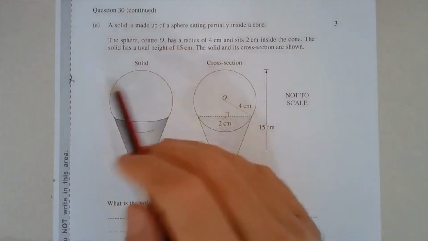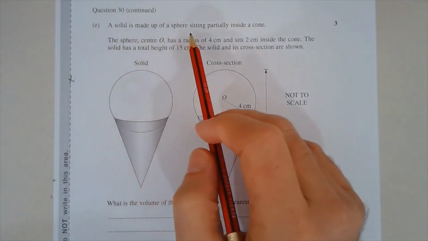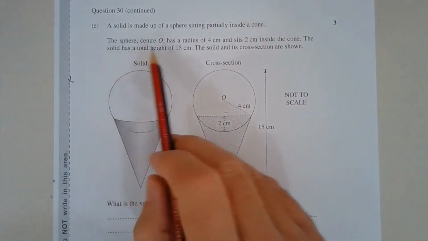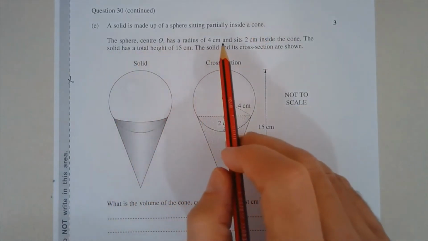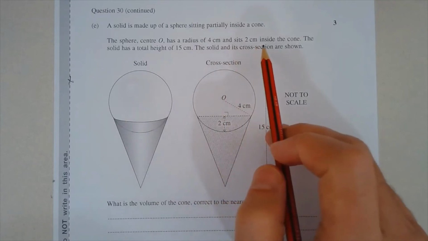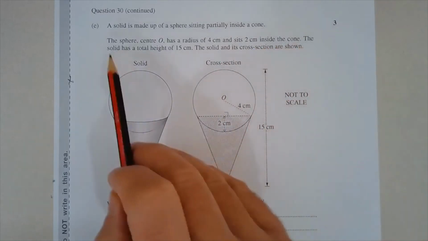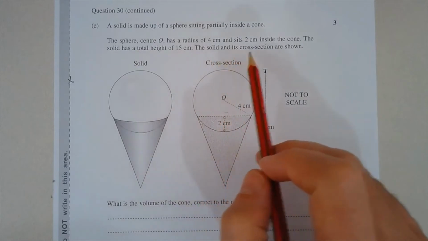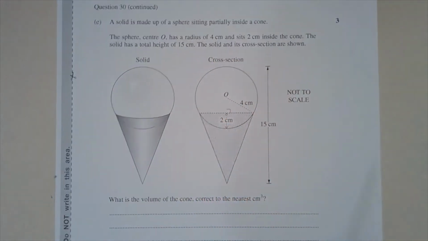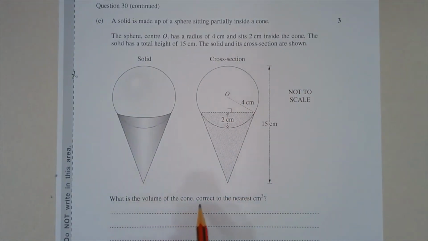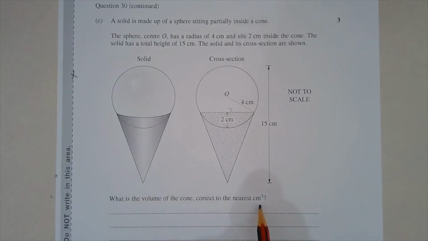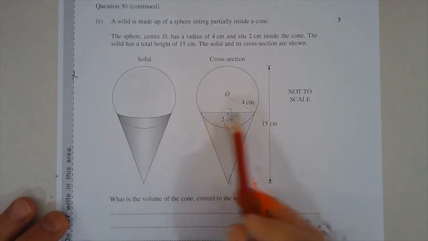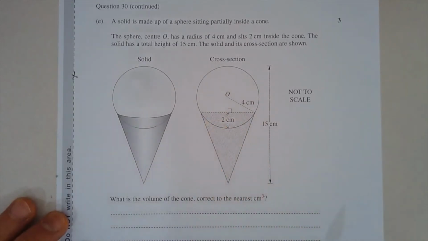Question 30E. A solid is made up of a sphere sitting partially inside a cone. The sphere, center O, has a radius of 4 centimeters and sits 2 centimeters inside the cone. The solid has a total height of 15 centimeters. The solid and its cross-section are shown. What is the volume of the cone correct to the nearest cubic centimeter? So we're only after the shaded region. So here's the cross-section there.